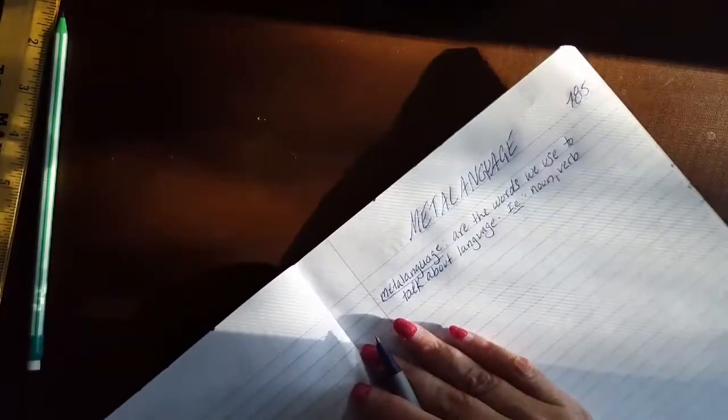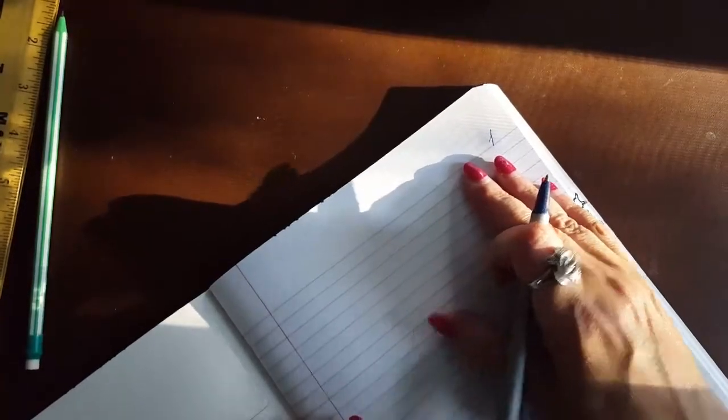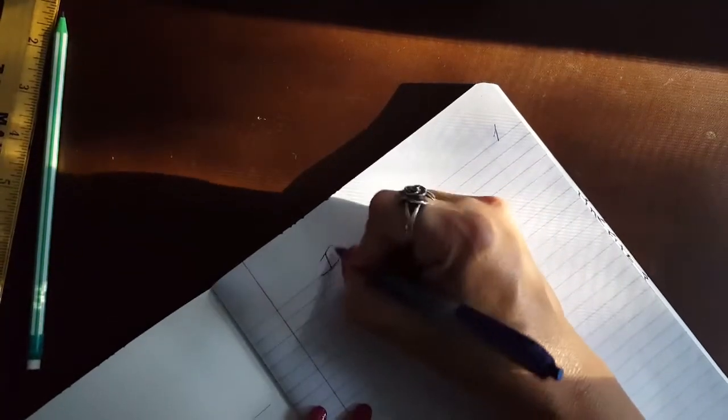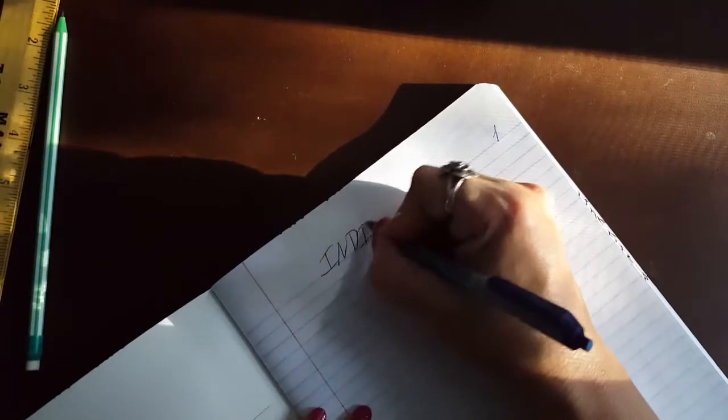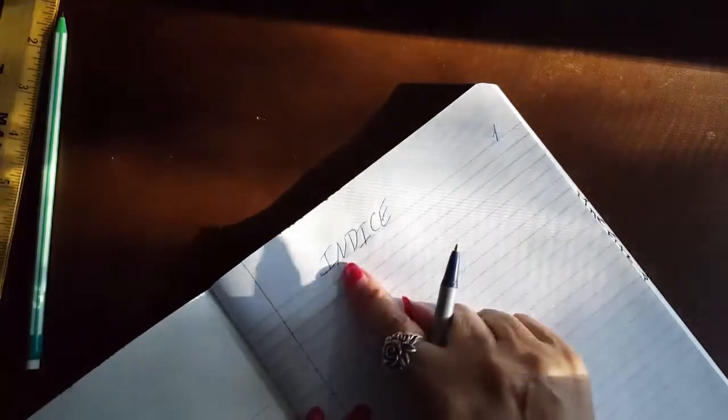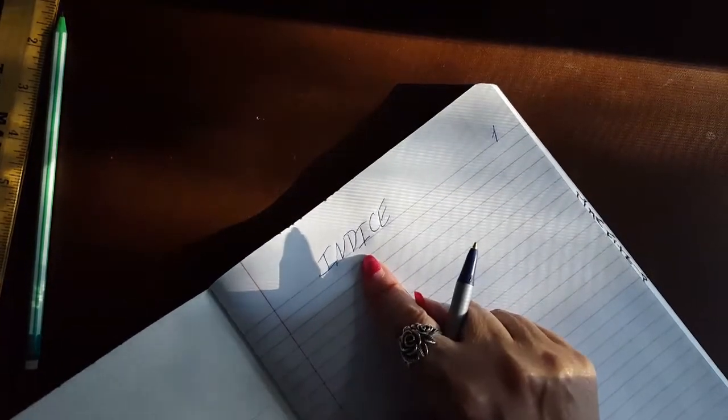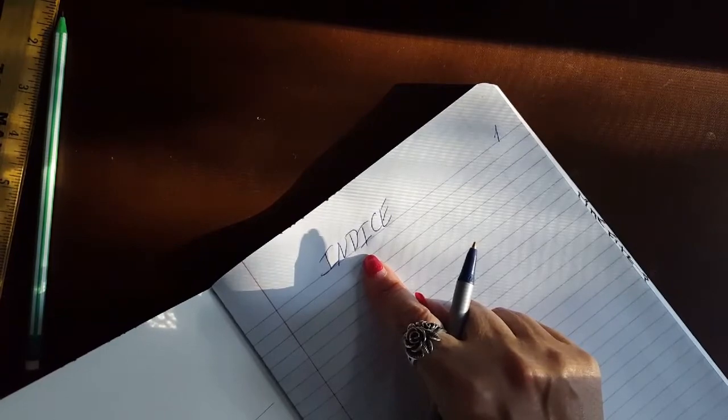Now what I would like you to do is to please turn to the front of the book, all the way back to page 1. And for the first 8 pages of the book, I would like you to label them indices. I-N-D-I-C-E, comme ça, indices. Indice, ça veut dire table of contents or index, so that we will be able to write a table of contents. So please add this word to the top of the first 8 pages.